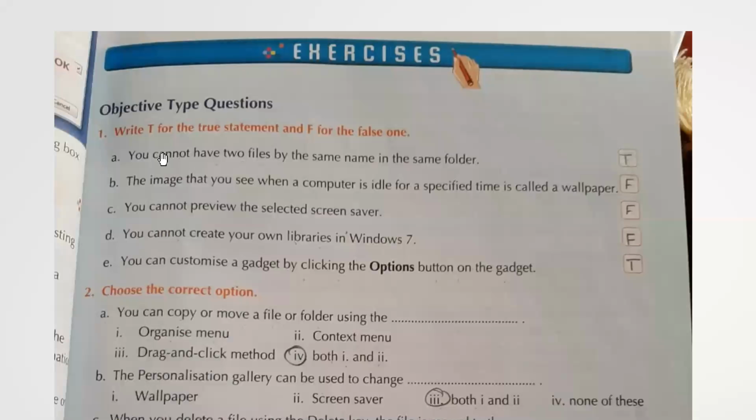It is saying that you cannot have two files with the same name at one destination or in the same folder. Yes, this is true. Why? Because we could have different names, but we can't have same names. Second point is, the image that you see when a computer is idle for a specific time is called wallpaper. What is it called? Yes, that is known as screensaver. So this is false.